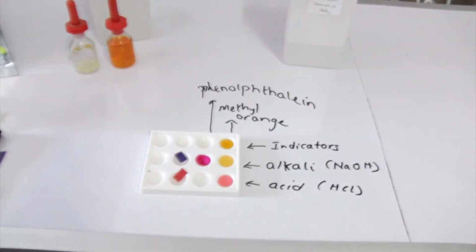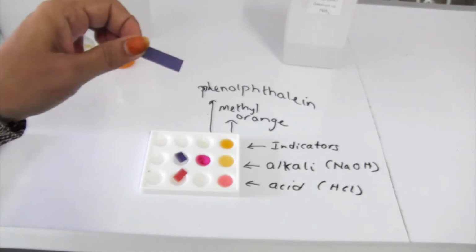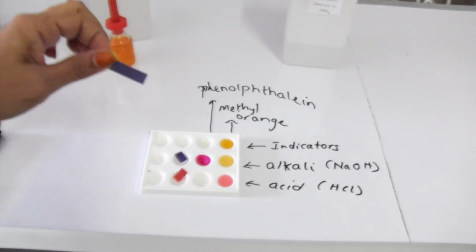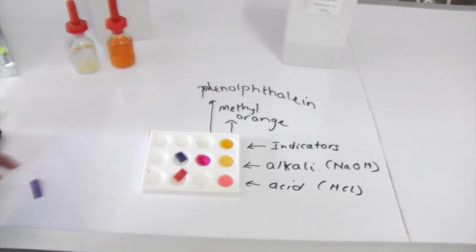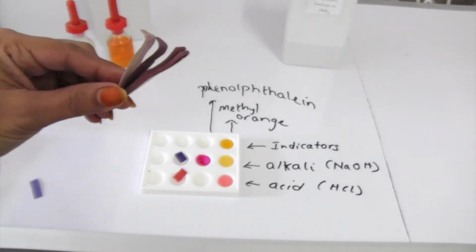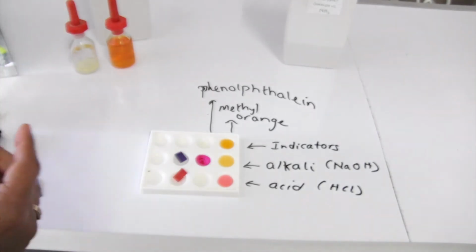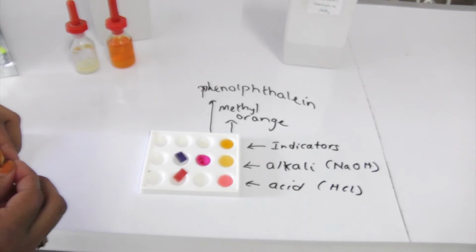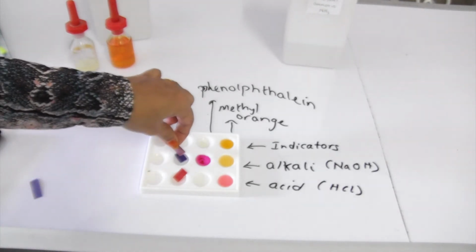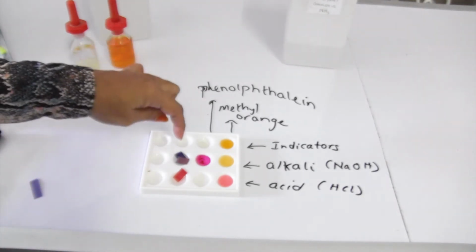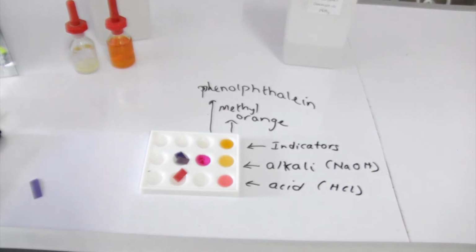So blue litmus paper in alkali remains blue, but in acid it turns red. If I use red litmus paper, I do the same thing again. If I put it in alkali, it's going to turn blue, and in acid it remains red.